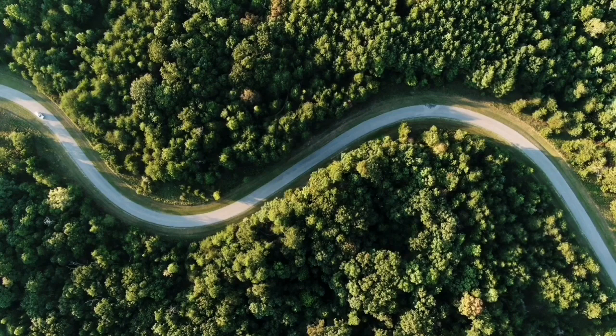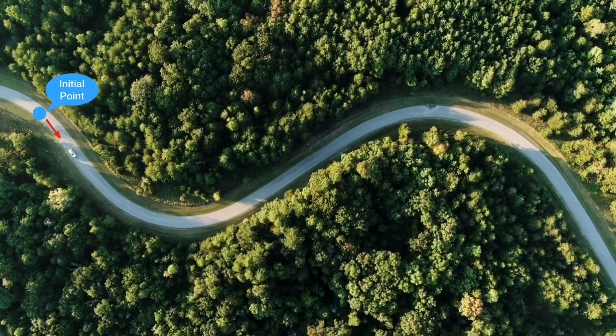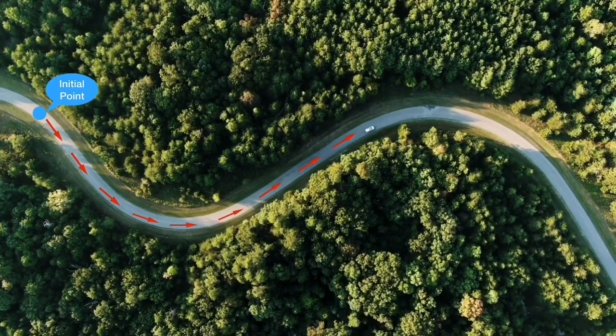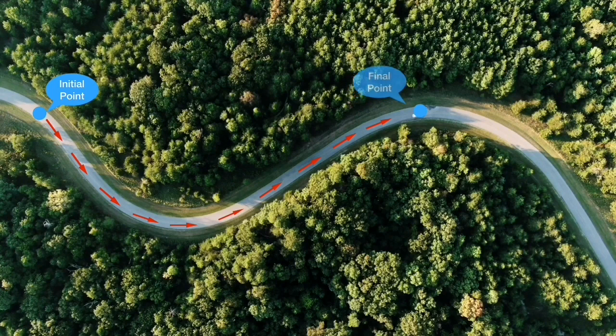So let us look at another example. When the car begins to move, that point is called the initial point. In terms of physics, it is the initial position. The car is moving up to some distance. The point where the car stops moving is called the final point. In terms of physics, it is the final position. Let us assume the path traveled is 500 meters. Obviously, this curved path is called the path length or the distance traveled. But what do we mean by displacement?